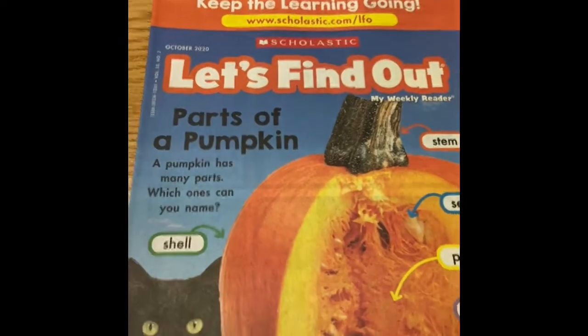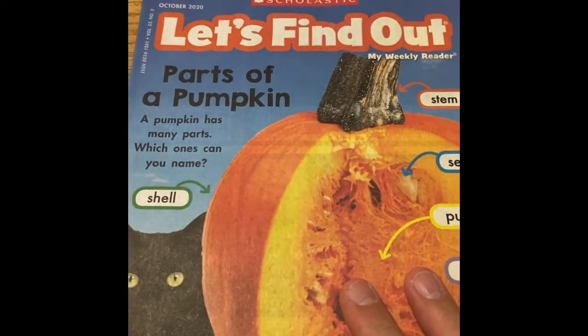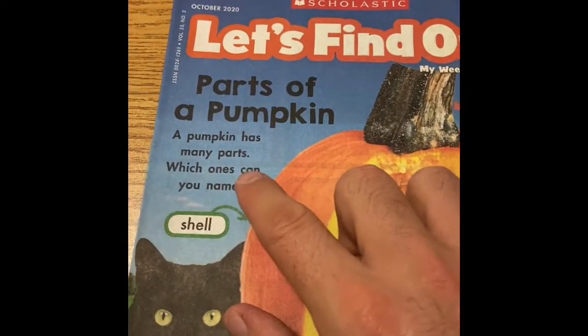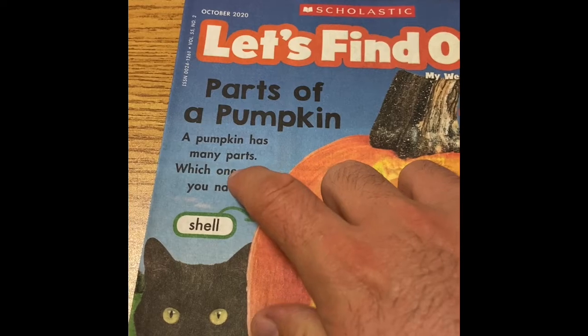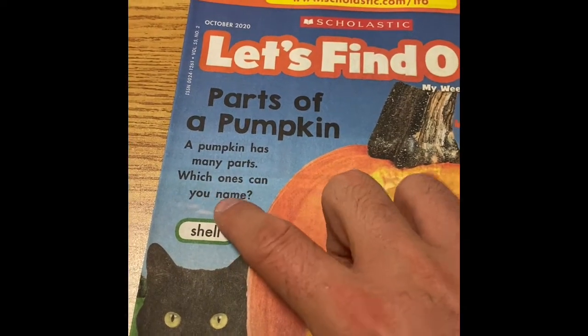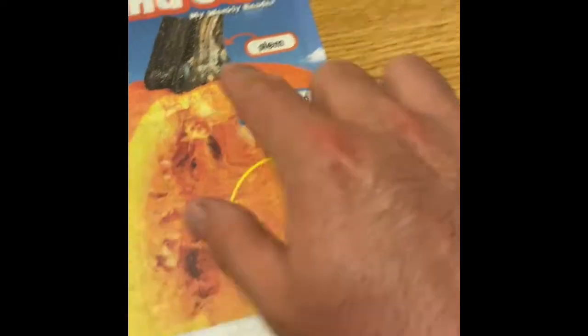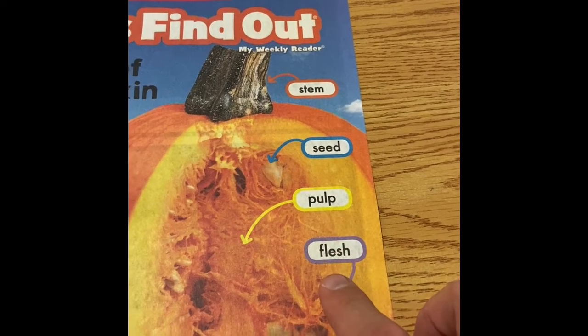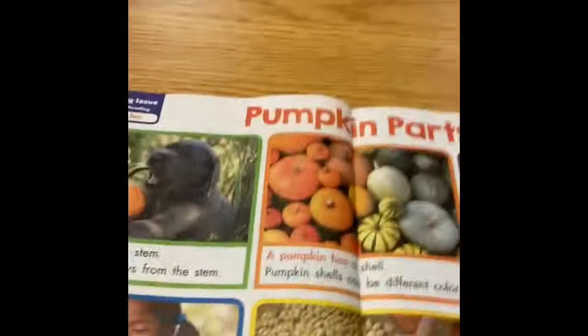Your next paper that we have, it's actually not a paper, it is our weekly reader, and it's titled Let's Find Out Parts of a Pumpkin. Okay, so you can listen to this on the link that I sent you. A pumpkin has many parts. Which ones can you name? So it has a shell, a stem, a seed, a pulp, and the flesh.